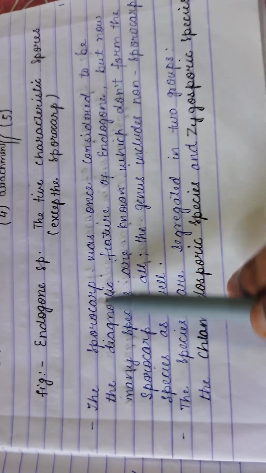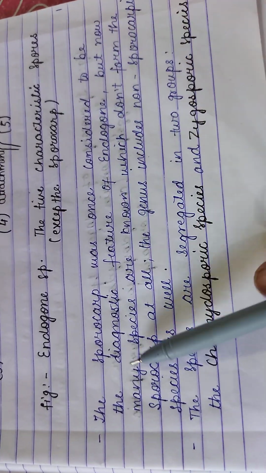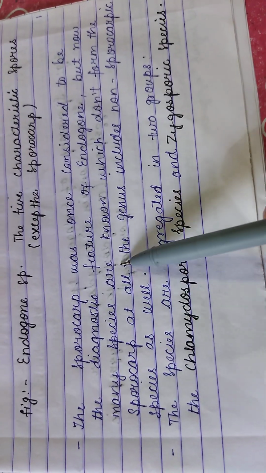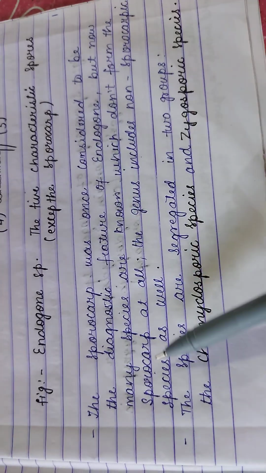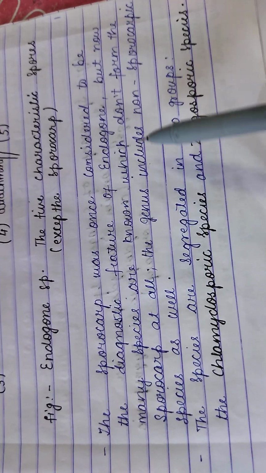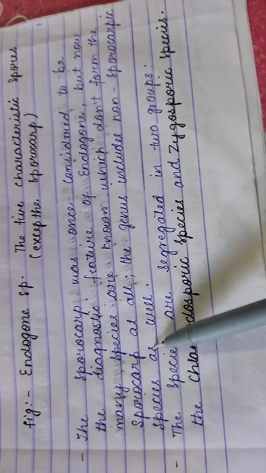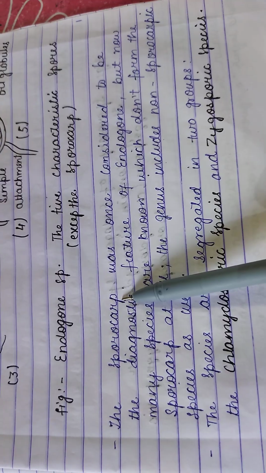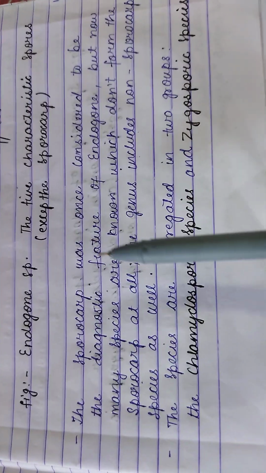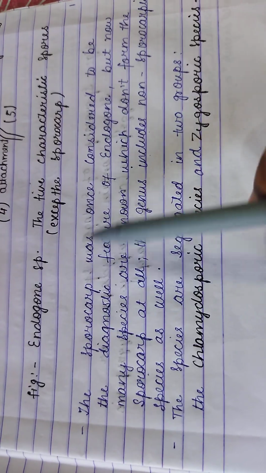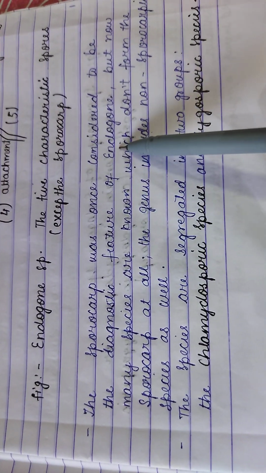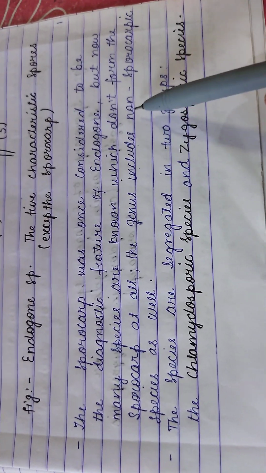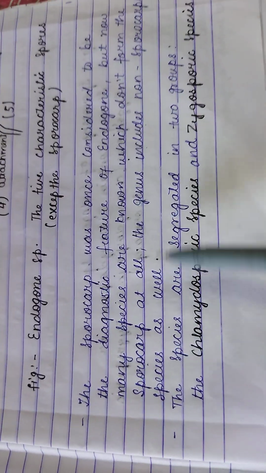Now, the sporocarp was once considered to be the diagnostic feature of Indogone, but now many species are known which don't form the sporocarp at all. The genus includes non-sporocarpic species as well. Before, the sporocarp was one of the specific characteristics from which we could identify an Indogone species.